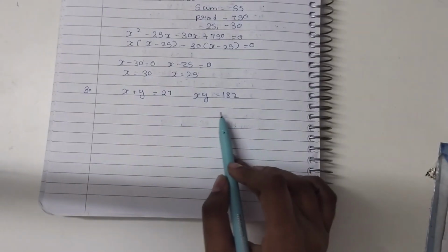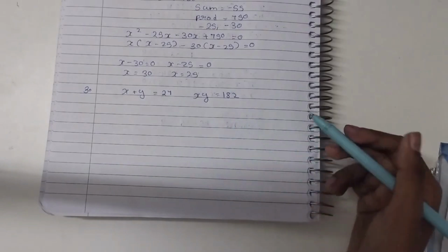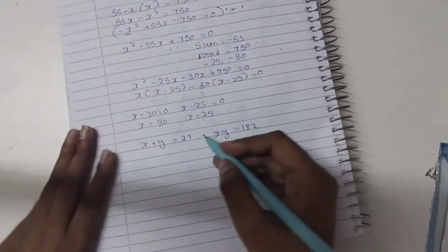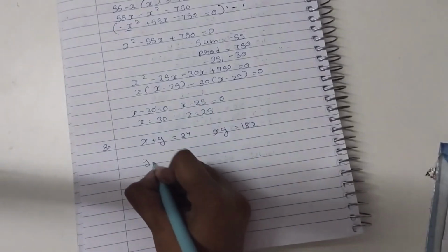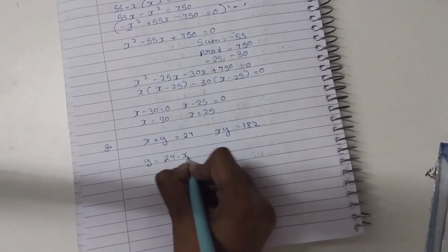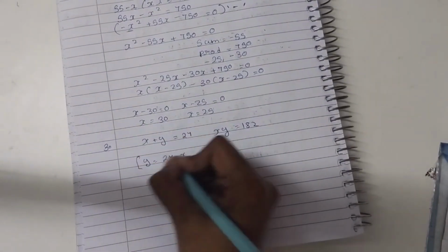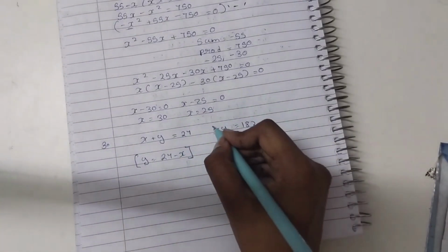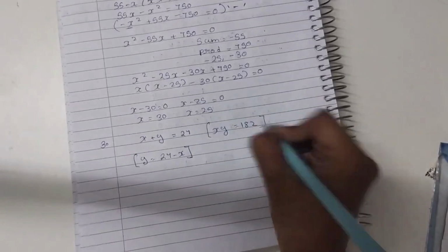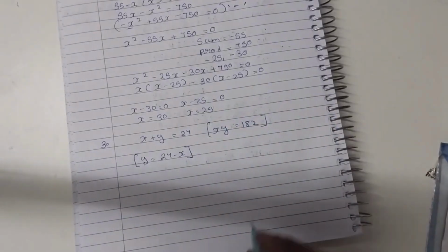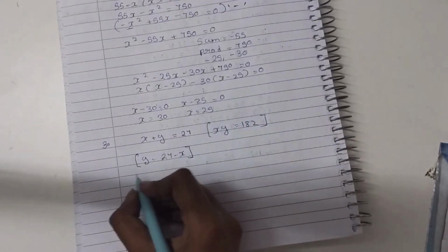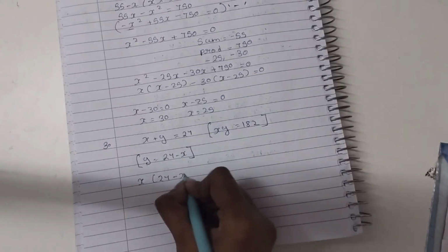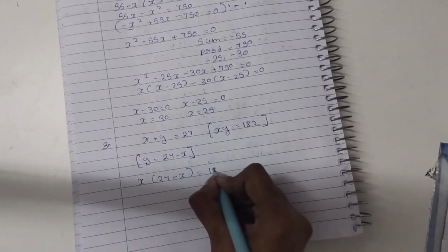Now we need to make sure that a quadratic equation only has one variable, so we're going to write y in terms of x. So y can be written as 27 minus x. So we're going to substitute this value of y in this in order to find the value of x. So we can write this as x times 27 minus x, which is equal to 182.